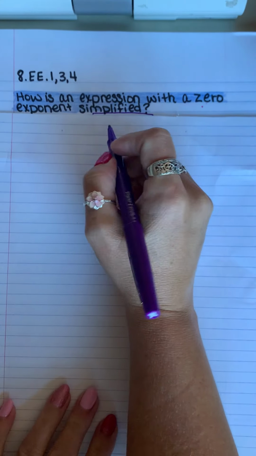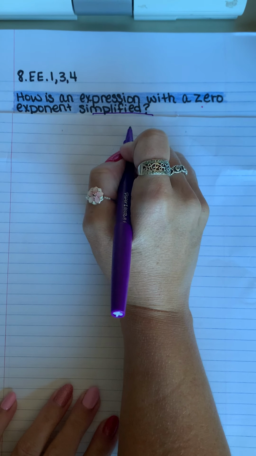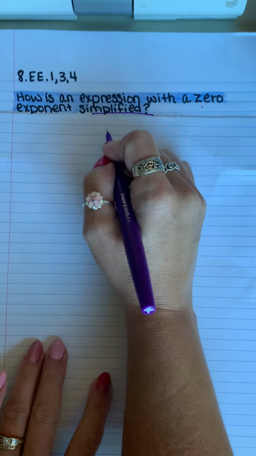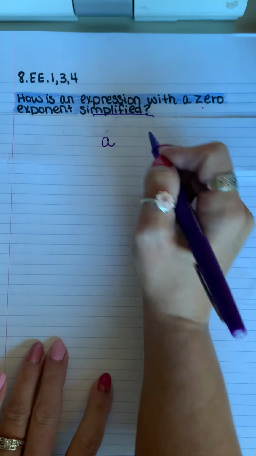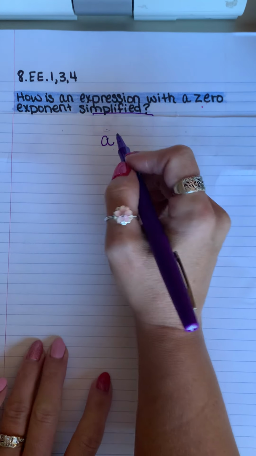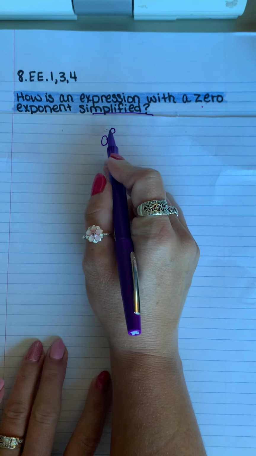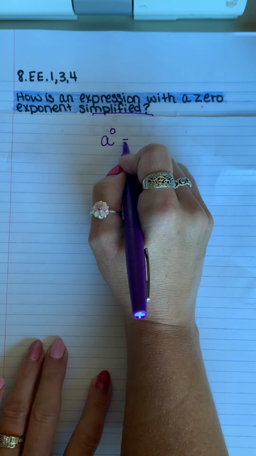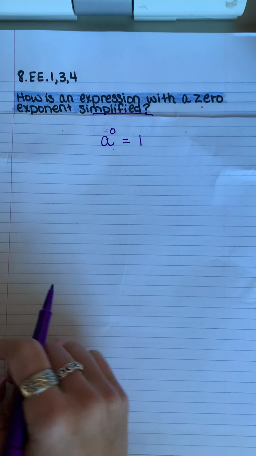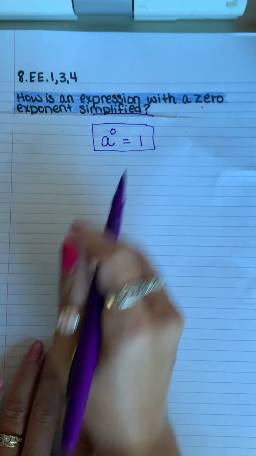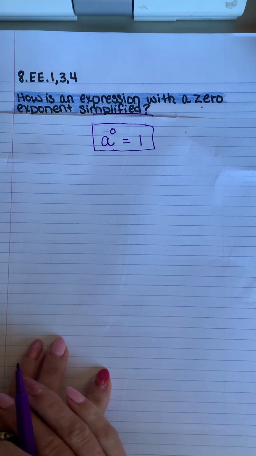So the law, when you have a zero exponent, I'm going to go ahead and show you using variables first. If we take any number, and we'll use the variable a to represent any number, and I raise that to the zero power, so I have an exponent of 0, that is always going to be equal to 1. So that is your next exponent law that you will be responsible for knowing.